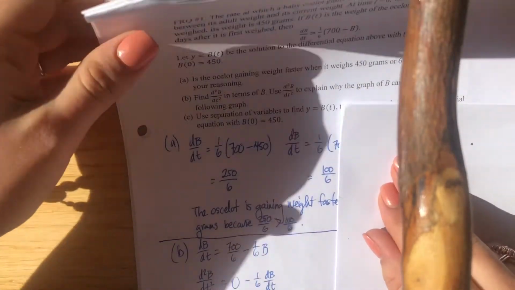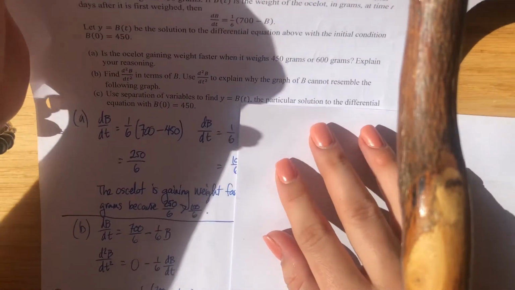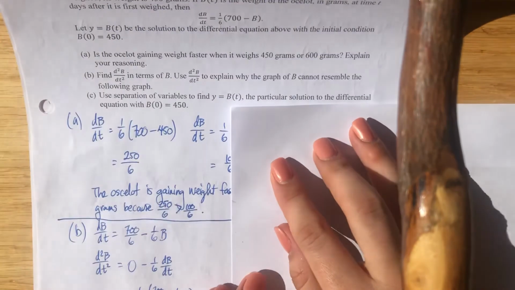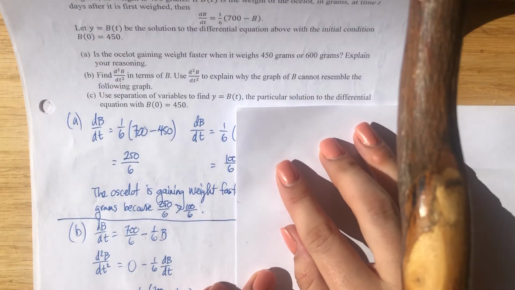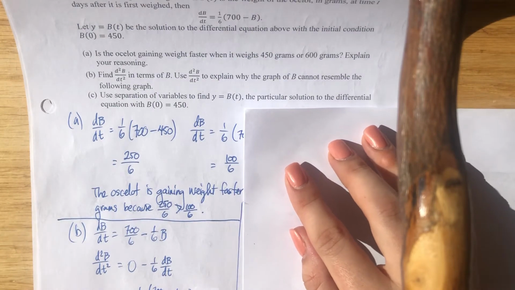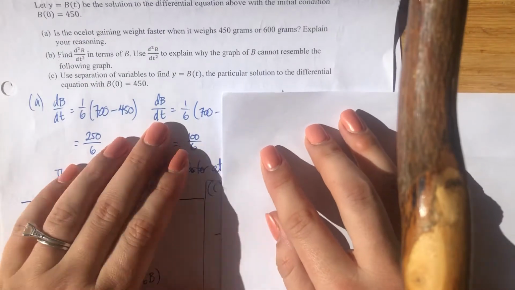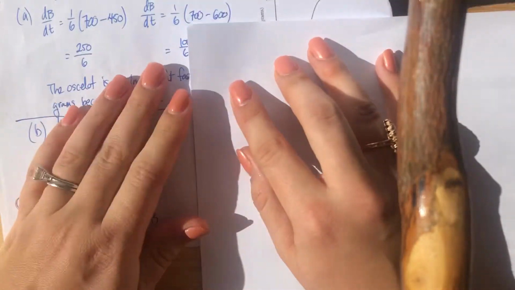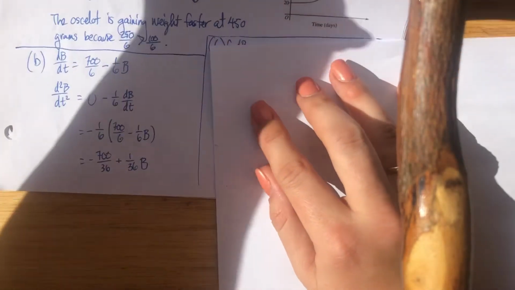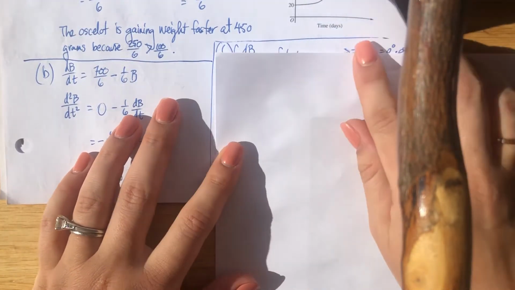Okay, let's do C. C is the 5-step thing with differential equations. All right, so go ahead, use separation of variables to find y equals B of t, the particular solution of the equation with this initial condition. So why don't you go ahead and please just separate the variables and integrate, and then I'll meet you there.